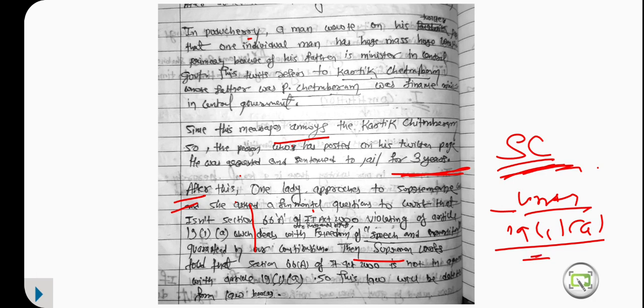So what we have understood here is that the Constitution is supreme, because if the Constitution were not supreme, then Section 66A would continue till now. But Section 66A of the IT Act 2000 has been deleted, and till now there is no provision like this.